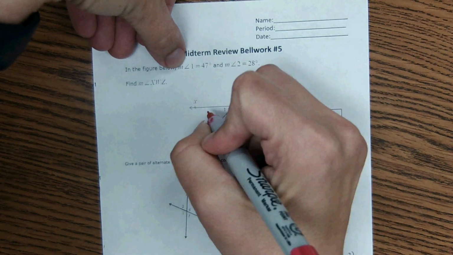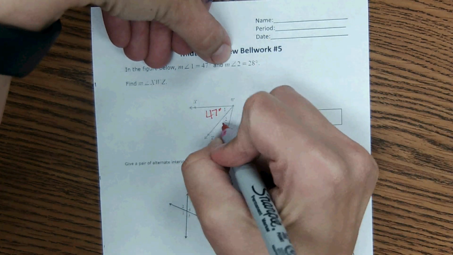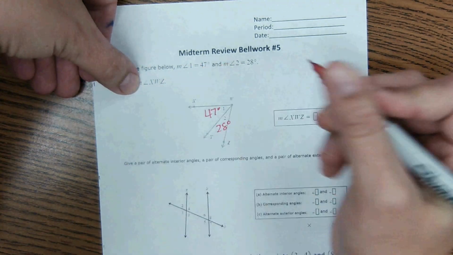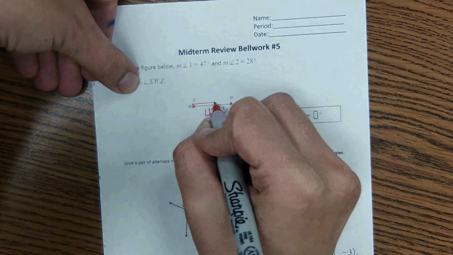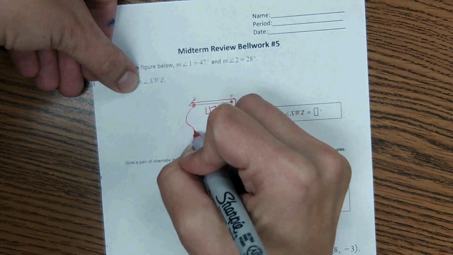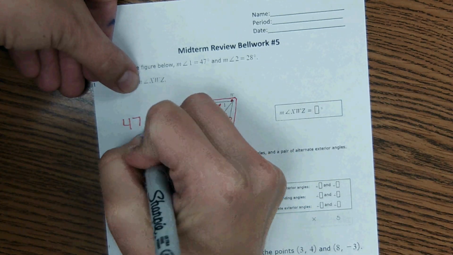Below, measure of angle 1 is 47 degrees, so I would label that. Angle 2 is 28 degrees. What is the measure of XWZ? So XWZ right here would be this whole thing.